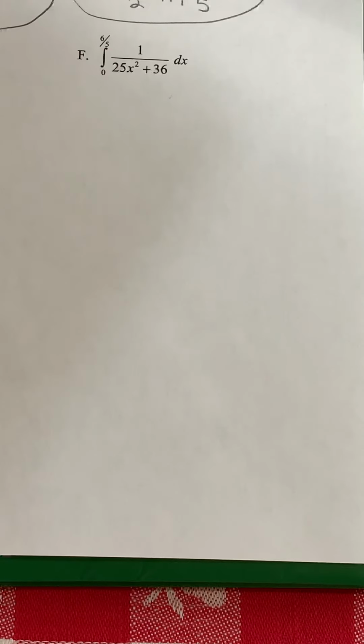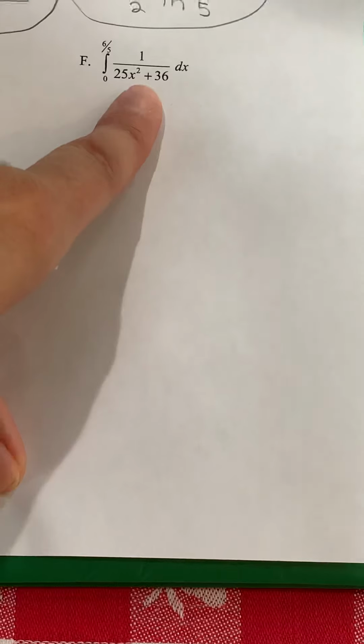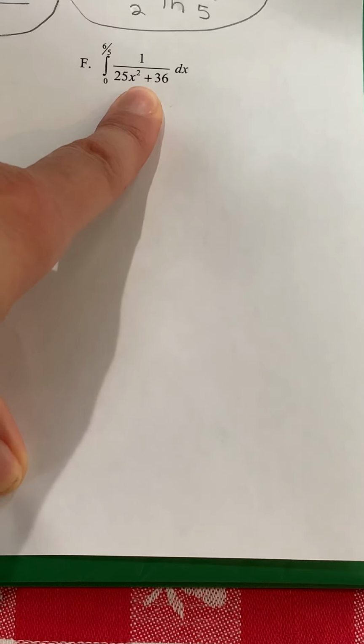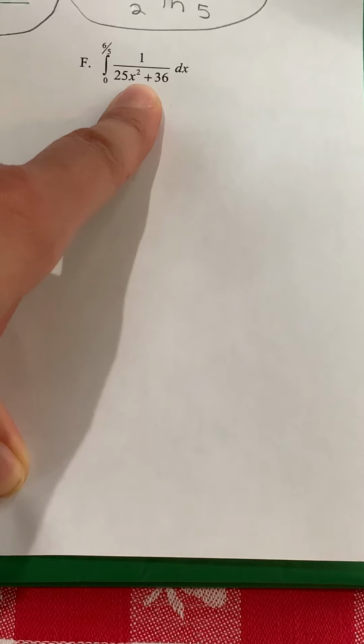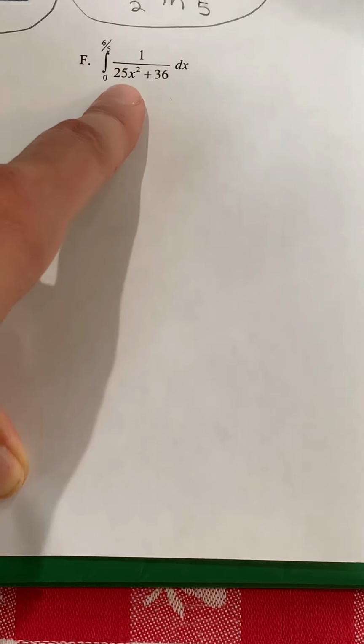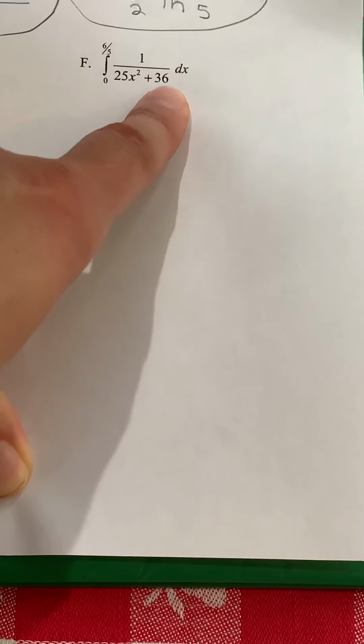We're going to look at example 1, problem F in your section 5.5 notes, the substitution rule for definite integrals. Looking at this setup, trying to figure out what u is, this should remind us of the tangent inverse. Unfortunately, we can't take the antiderivative of this the way it is. We need 1 over something squared plus 1.